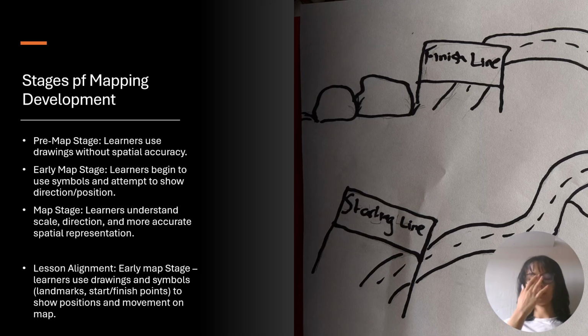In this lesson, the alignment, pardon, the mapping stage that the kids will be on will be the early map stage. Learners use drawings and symbols, landmarks like start and finish, as you see here, starting line, finish line, to show positions and movement on a map.